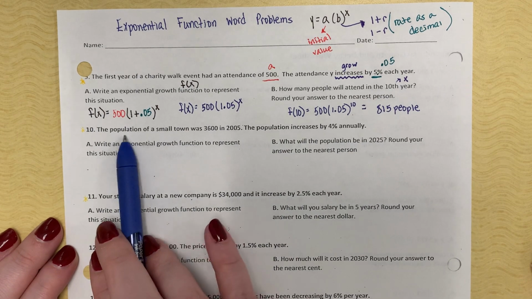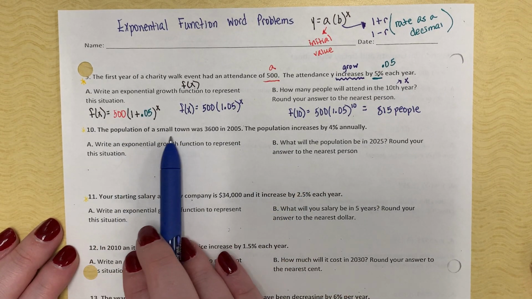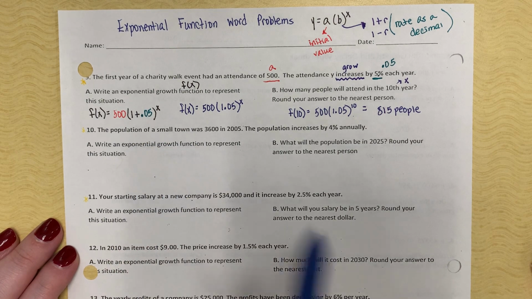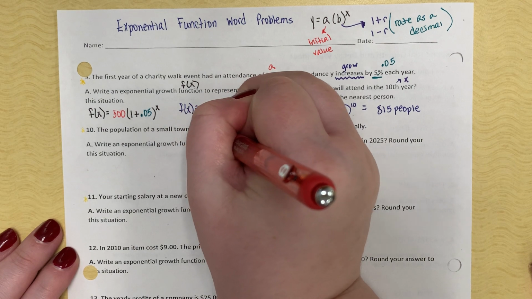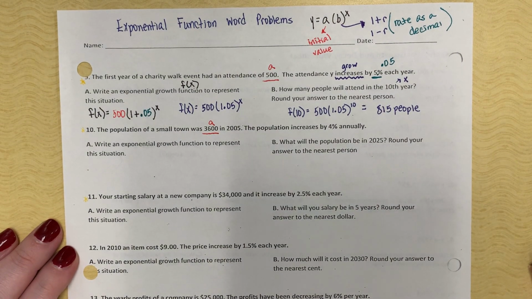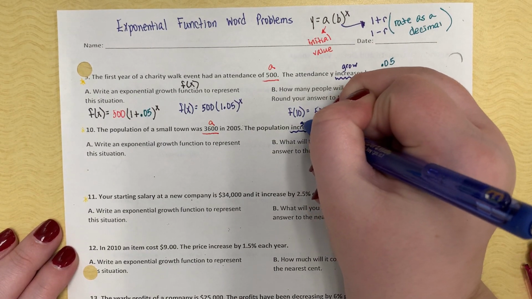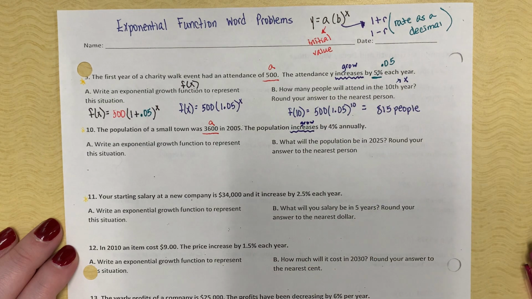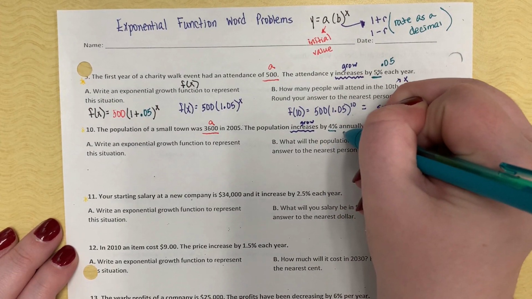Population. So as soon as I see population, I know that when I get to this B part, I'm going to have to always round up. All right, the population of a small town was 3,600 in 2005. So 3,600, I would say, is my initial value. So we started with that. All right, the population increases. There's that word we like. It's going up, so we know it's going to be growing. Therefore, we know it's going to be adding, by 4% annually.